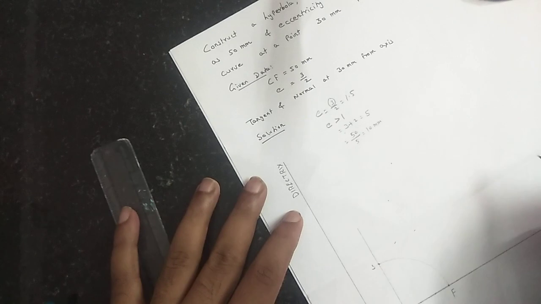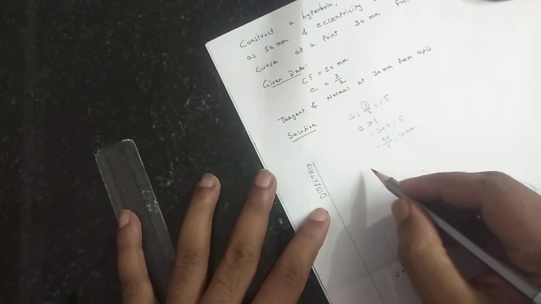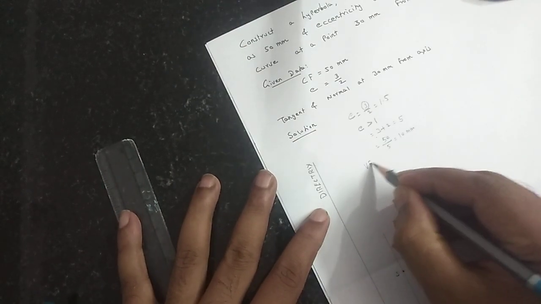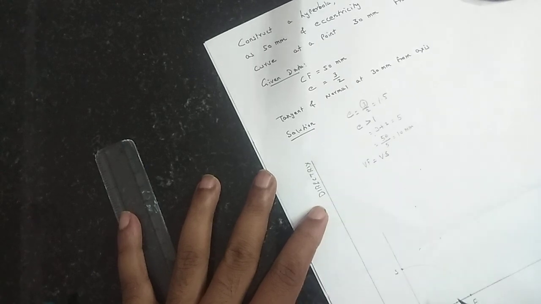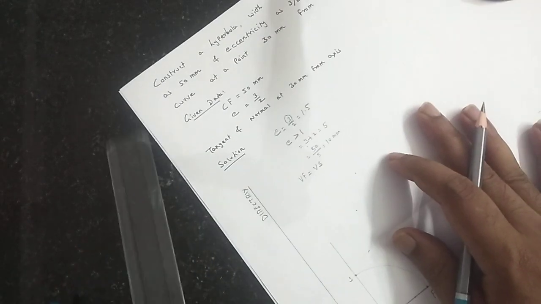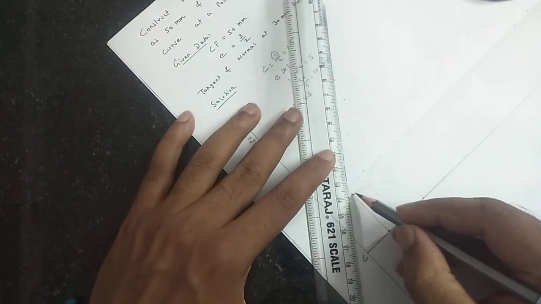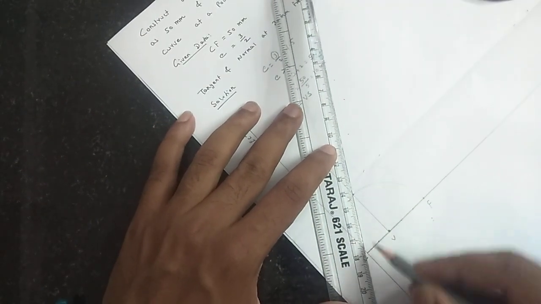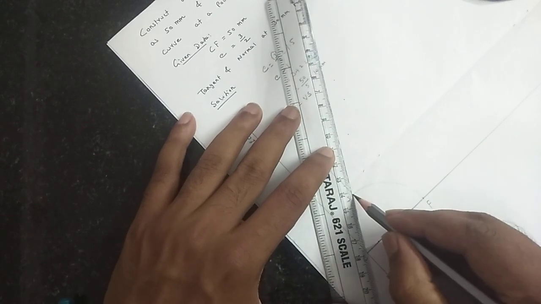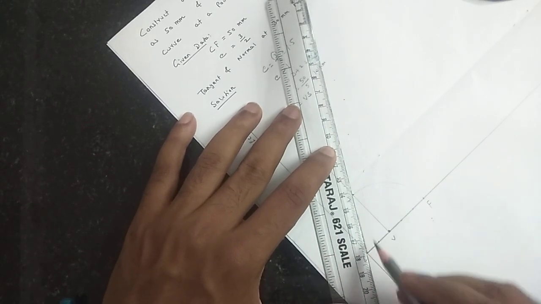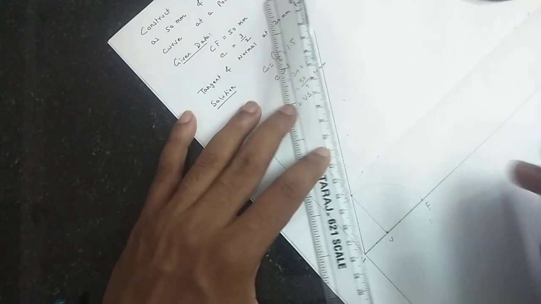So here the VF distance is equal to VS. Now you connect the points C and S, and trace one straight line.